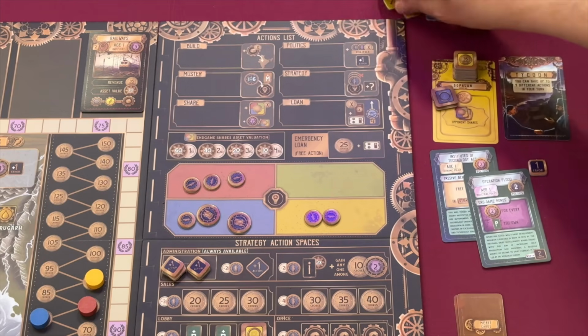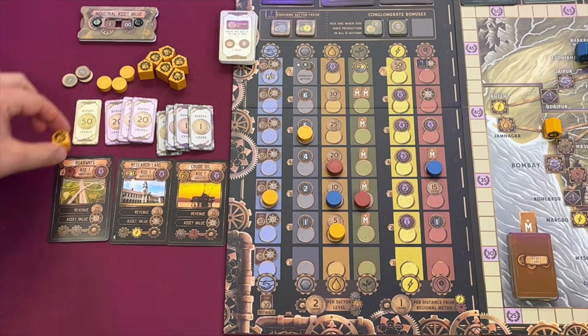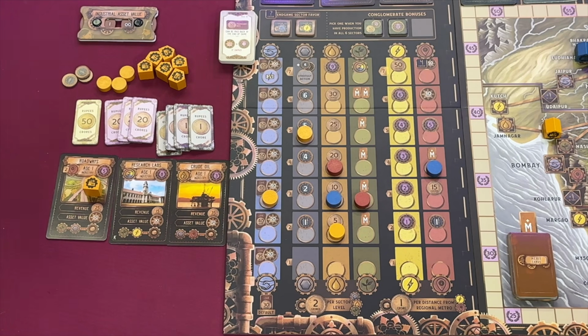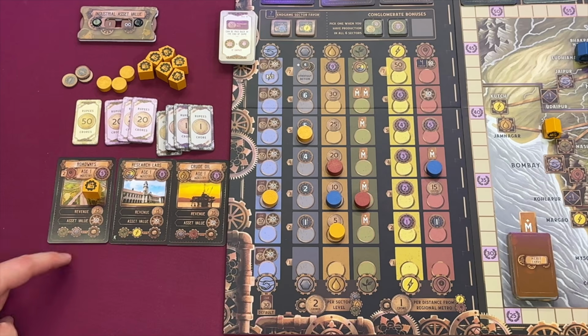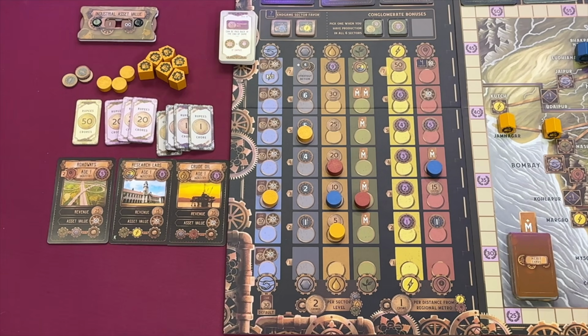So let's talk about each of these here, starting with build. When industry cards are gained, players will take one of their buildings and place it onto it to show that it's not yet built. Now, when taking the build action, players may pay the cost and place this out onto the map somewhere, gaining several bonuses along the way.